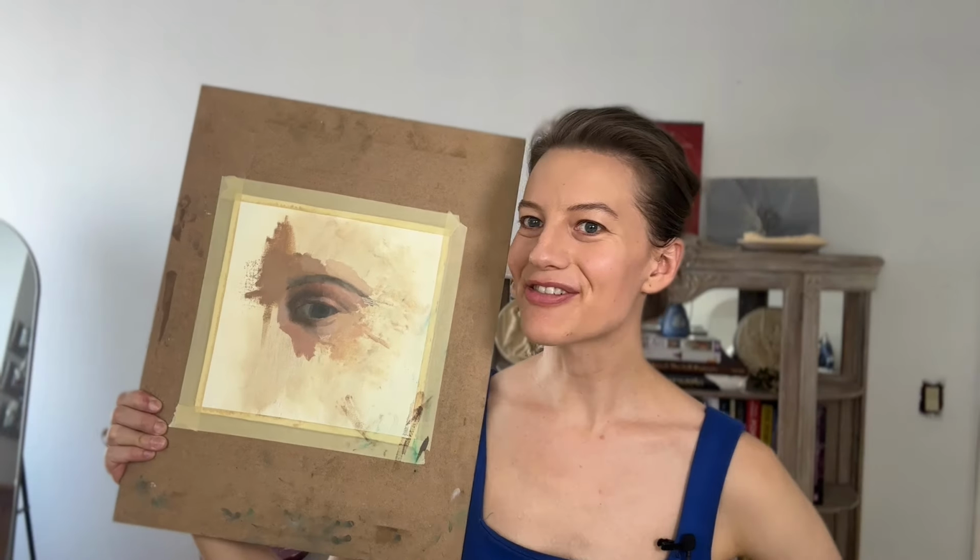Right, so here's the finished painting. Now, as you can see, it's a little bit larger than life. I personally don't typically paint larger than life in my own work, but I think it can sometimes be helpful, especially when you're working things out, especially when you're dealing with something a little bit on the smaller side. Eyes are not super large.